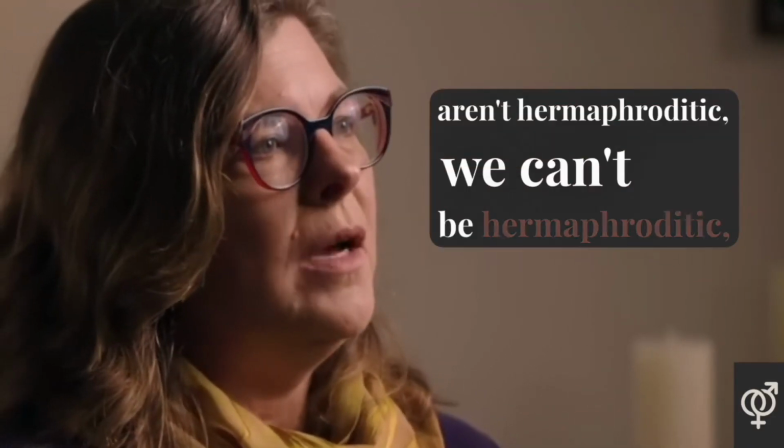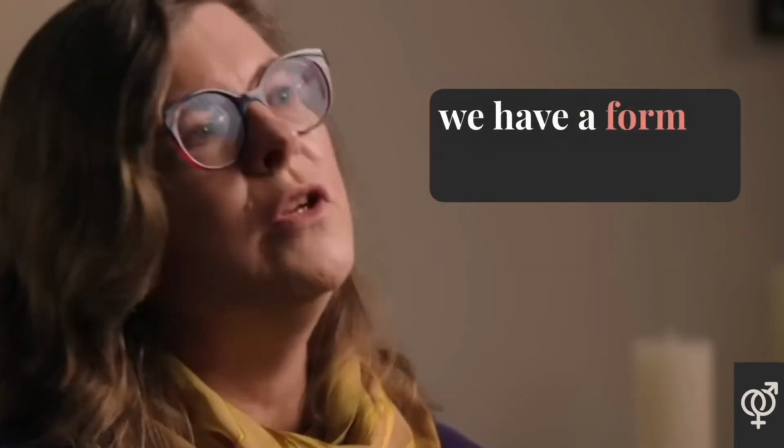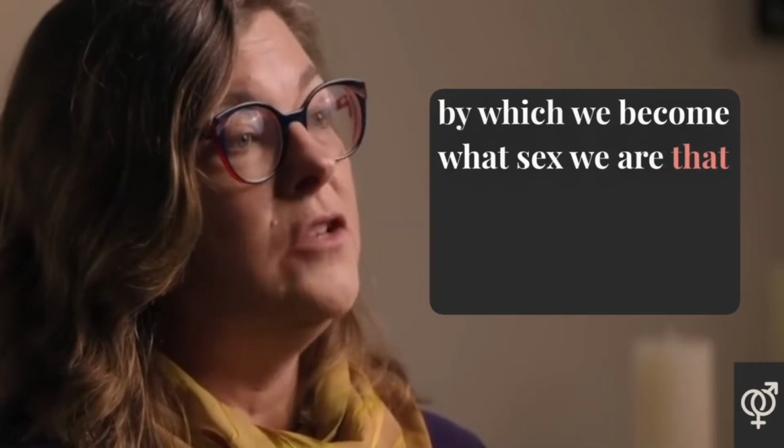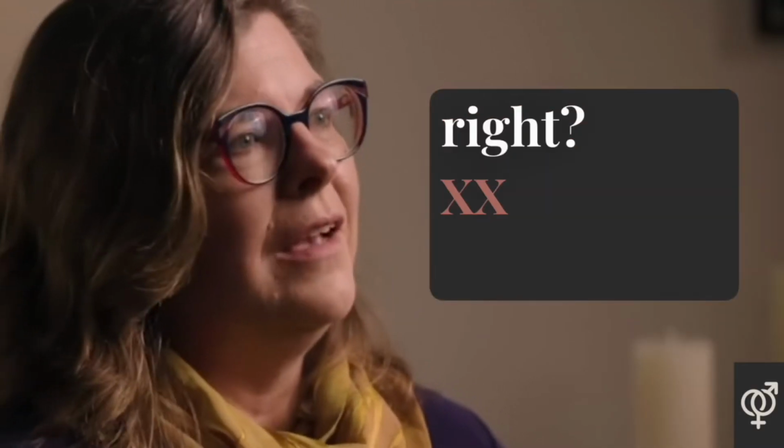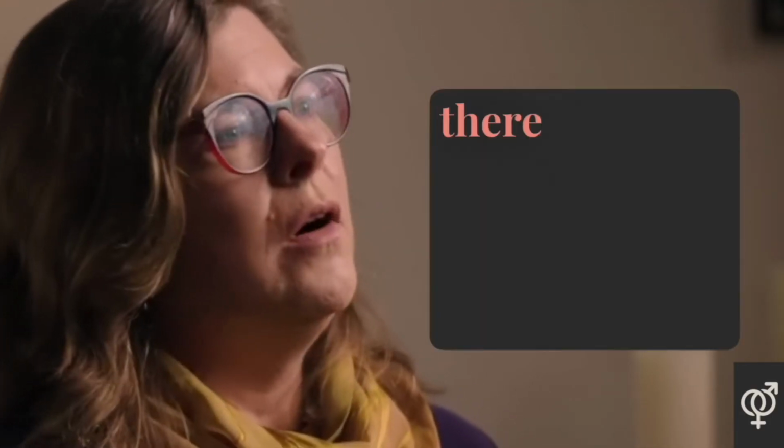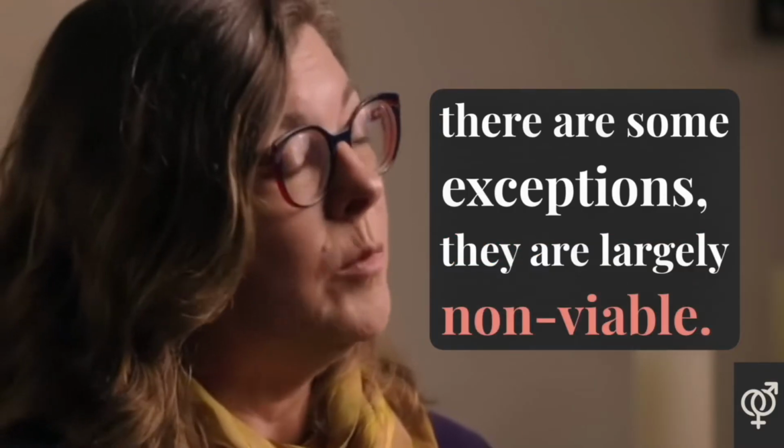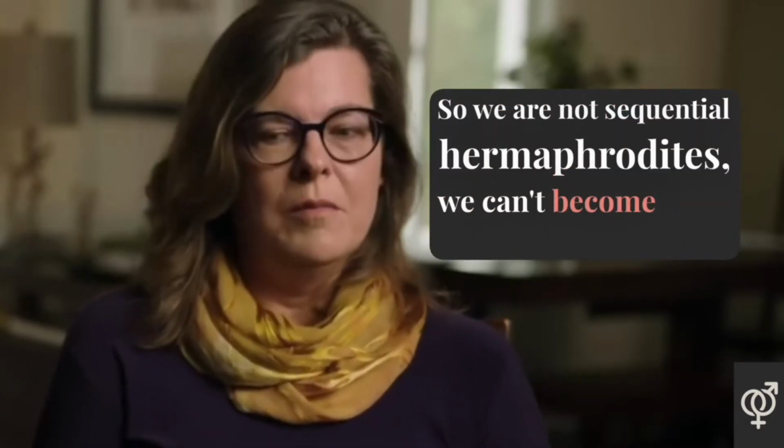So we as mammals aren't hermaphroditic. We can't be hermaphroditic. We have a form of determination by which we become what sex we are that is genetic. We know this, right? XX is female, XY is male. There are some exceptions. They are largely non-viable. So we are not sequential hermaphrodites. We can't become male if we started out female or vice versa.